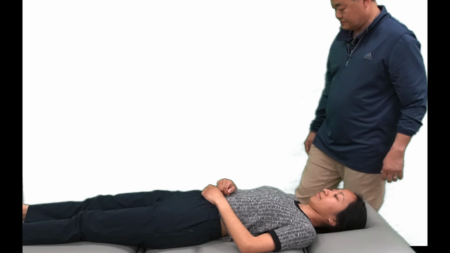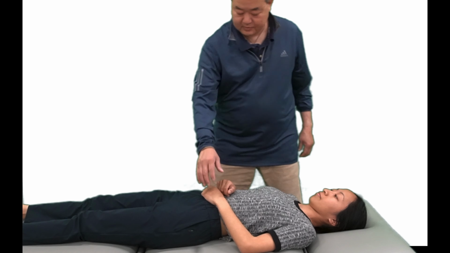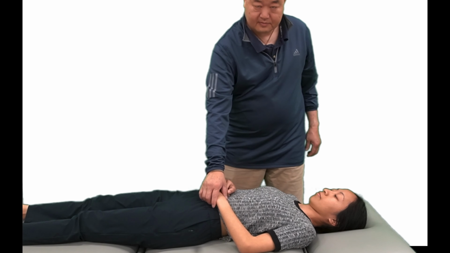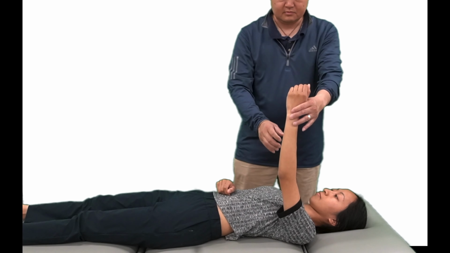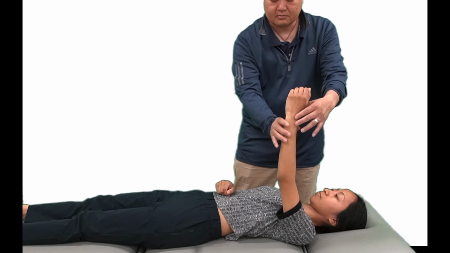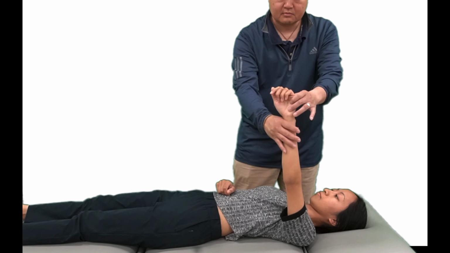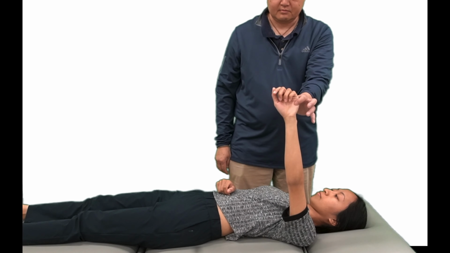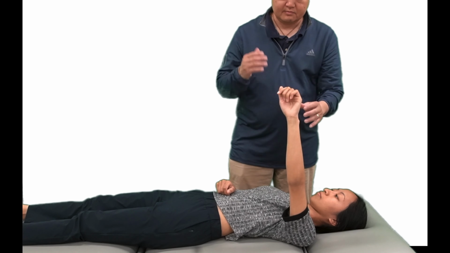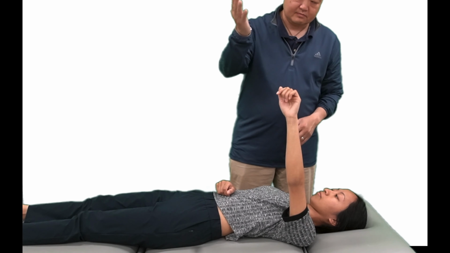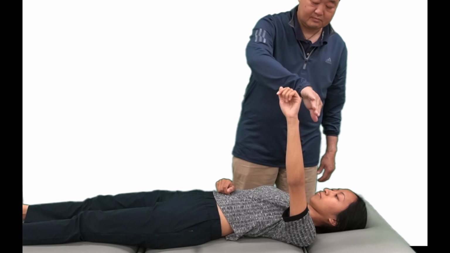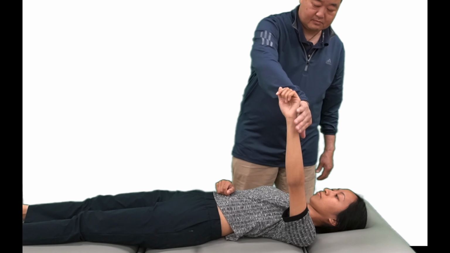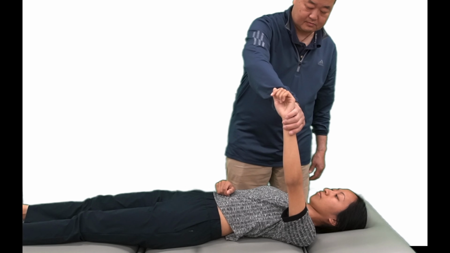The patient is positioned in supine with the testing arm furthest from the therapist. The arm is placed into 90 degrees of flexion with the elbow in full extension. The arm is internally rotated to target smaller muscle groups. The therapist places the hand onto the patient's wrist and then uses their body motion to test the patient's strength.